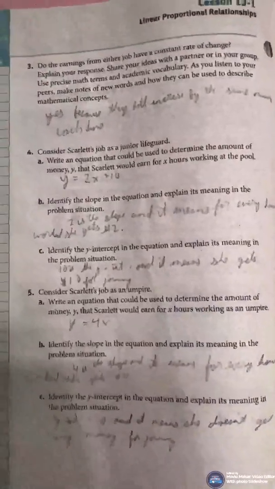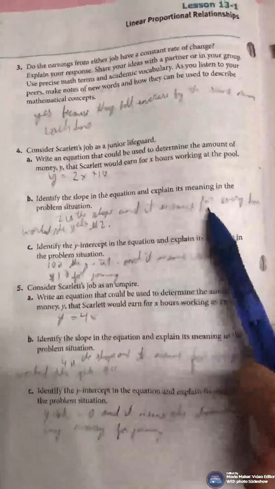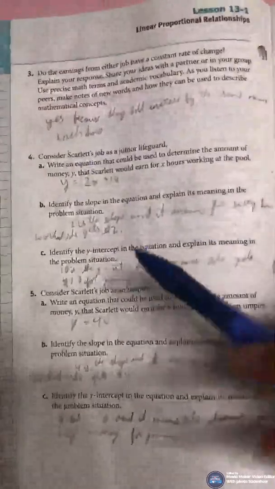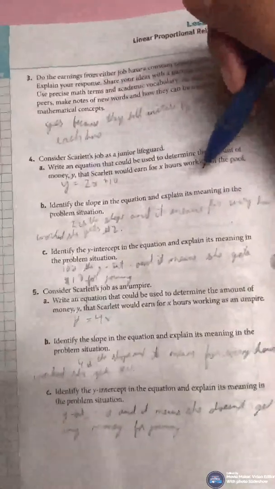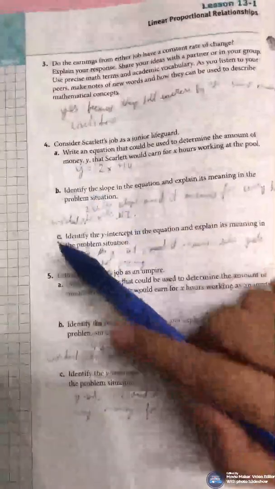Let's go to 4b. 4b says identify the slope in the equation and explain its meaning in the problem situation. So we can see our slope is 2. So 2 is the slope, and it means for every hour she works, she gets $2. We know that because it's the coefficient of x, and x means number of hours worked, that means she'd get $2 for every hour worked. Let's move on to 4c.